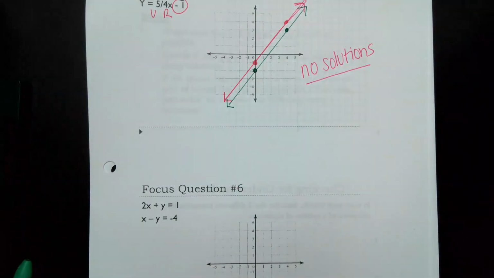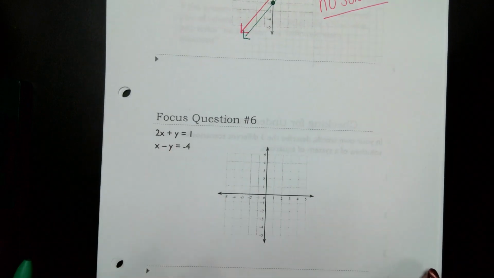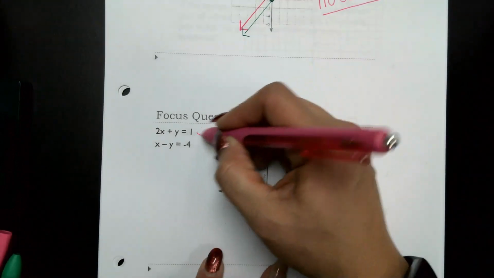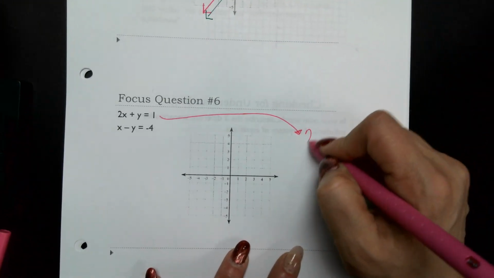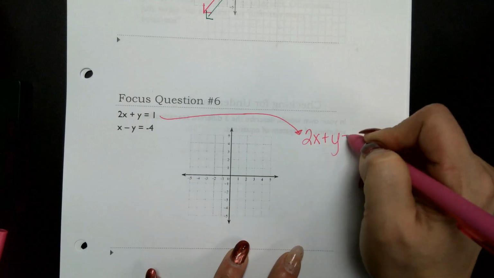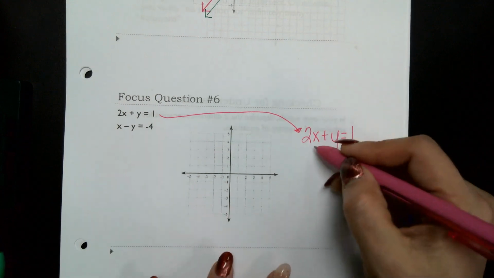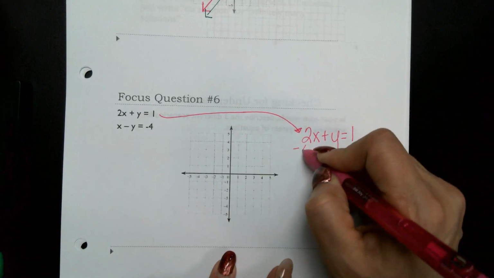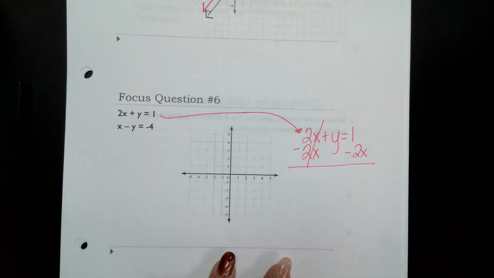All right, focus question number 6. This one's going to take some work because it's standard form. We cannot graph them in standard form. So I'm going to take this one and we're going to go over here and work it out. Good news is this one's actually only going to require 1 step instead of 2. What's the term that I move? The 2x. Okay, go ahead and subtract 2x from both sides.